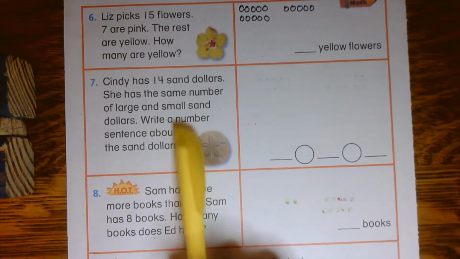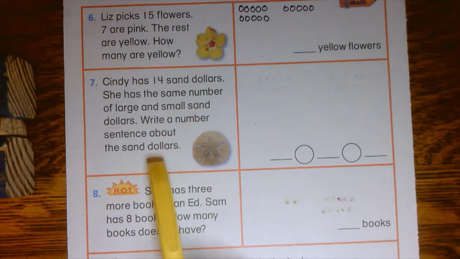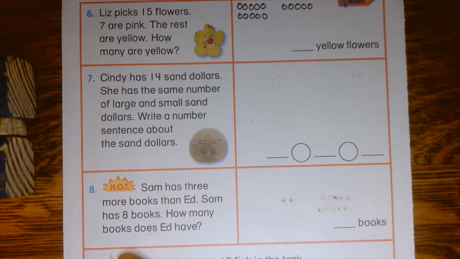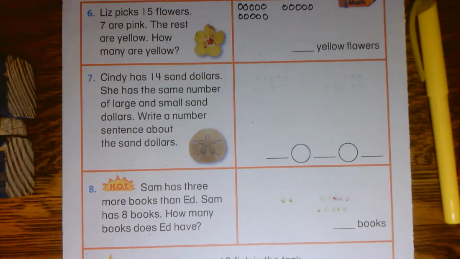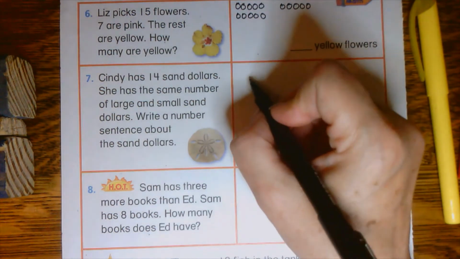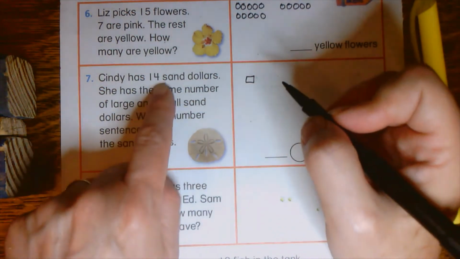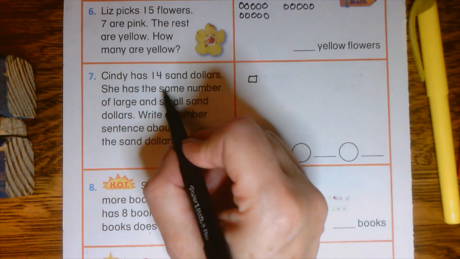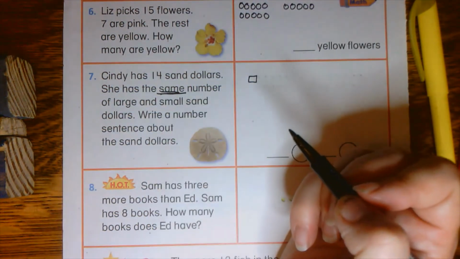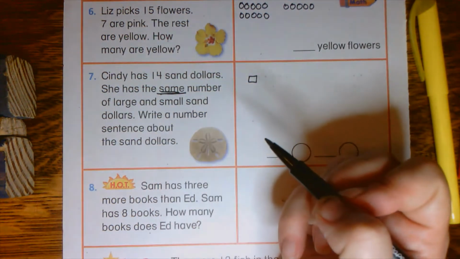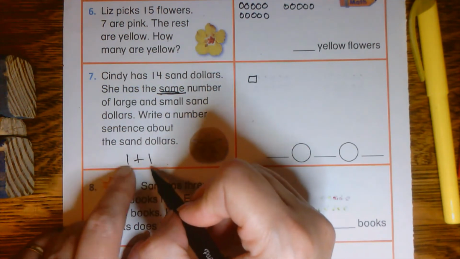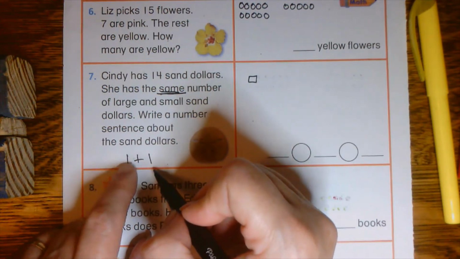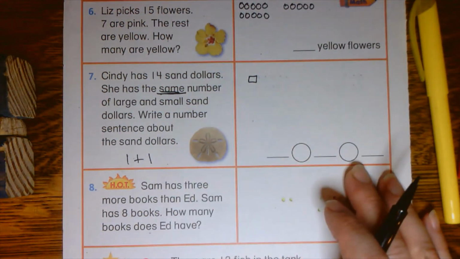Cindy has 14 sand dollars. She has the same number of large and small sand dollars. Write a number sentence about sand dollars. This does not really use a strategy that we have talked about. So let's go ahead and imagine we're doing cubes. You could do this with counters also and rotate, you know, switch off, but we're gonna do cubes. Now some of you may already know, if she has the same number, we're talking about 2 amounts the same number, we're talking about a doubles fact, right? Obviously, it's not going to be 1 plus 1, but you got to have the same number of large and small sand dollars, which means you're going to have a doubles fact. So if you already know what that is, go ahead and write the number sentence.